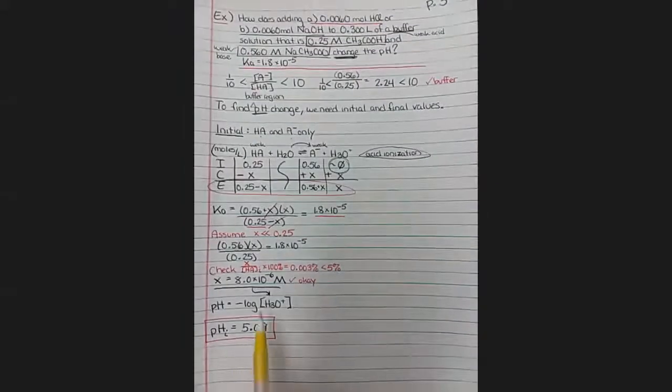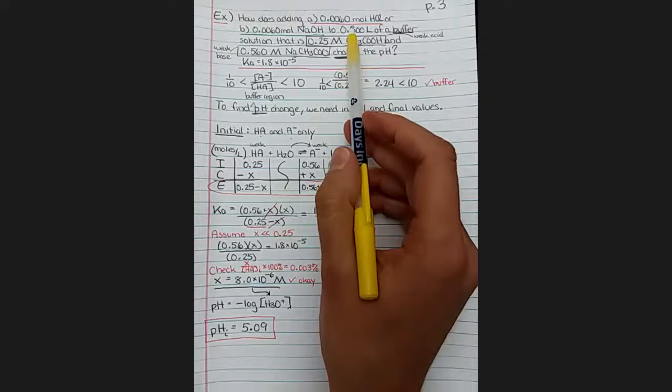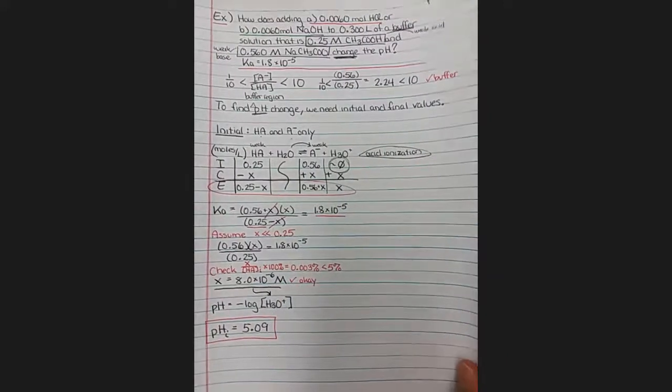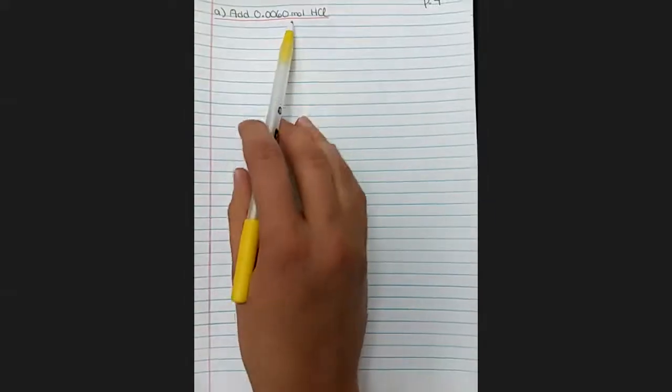There we are. Finished with our initial, not even the fun part of the A or B. So this is initial, so now we're going to turn the page because we definitely need more space, and we're going to look at what happens to the buffer when we add a strong acid. Okay, so we add a strong acid.